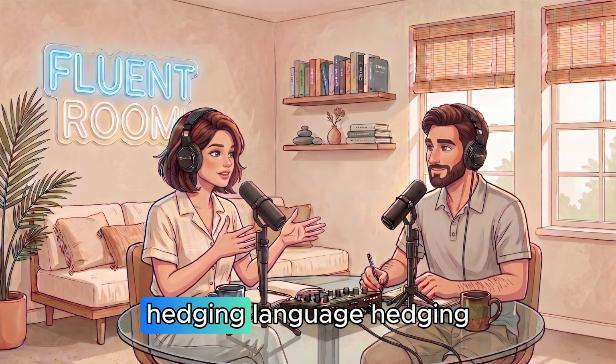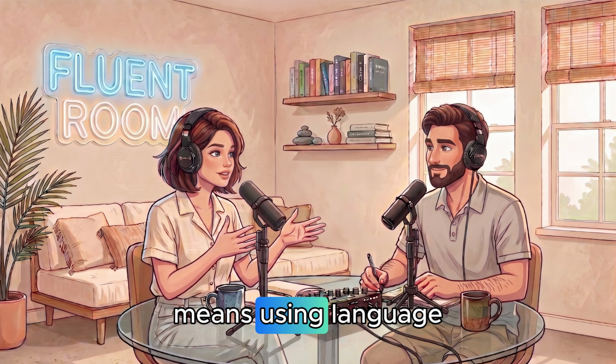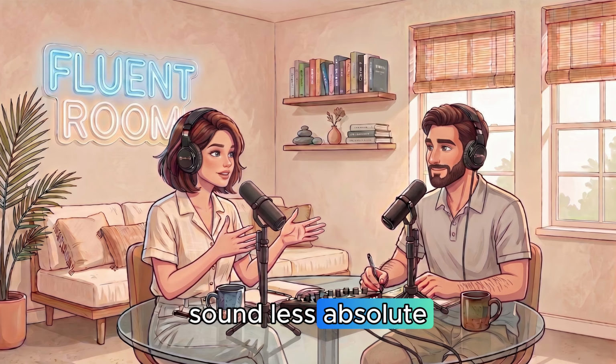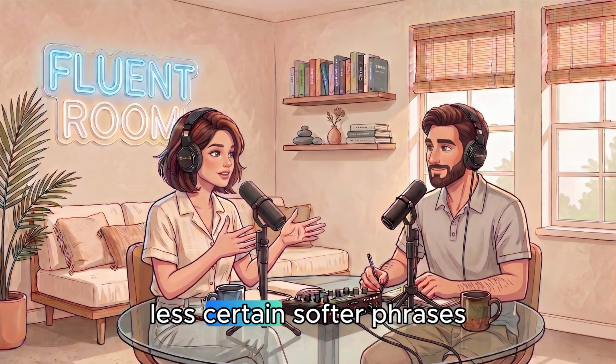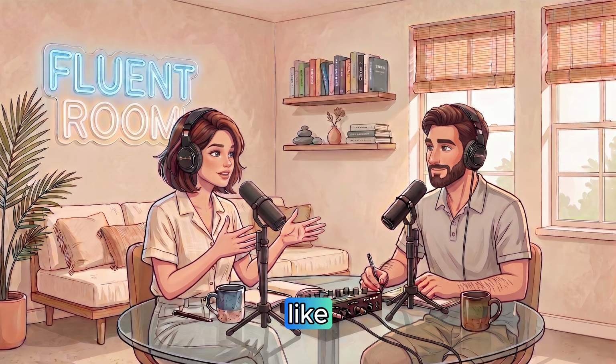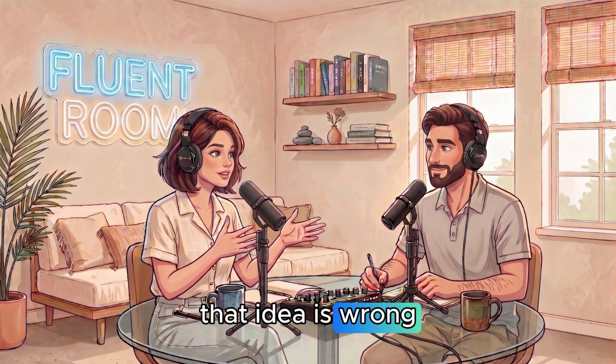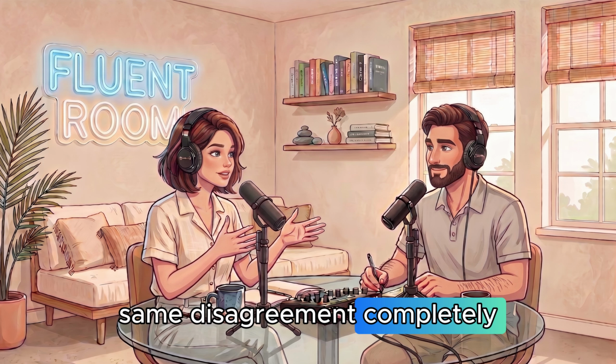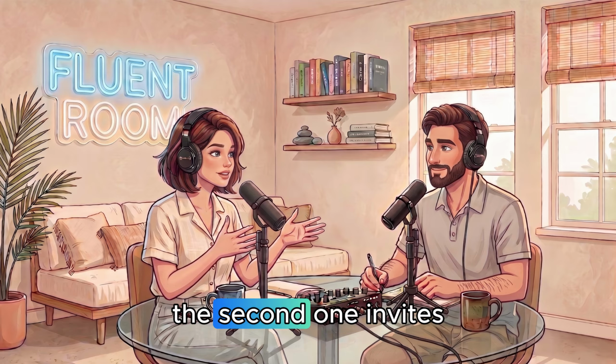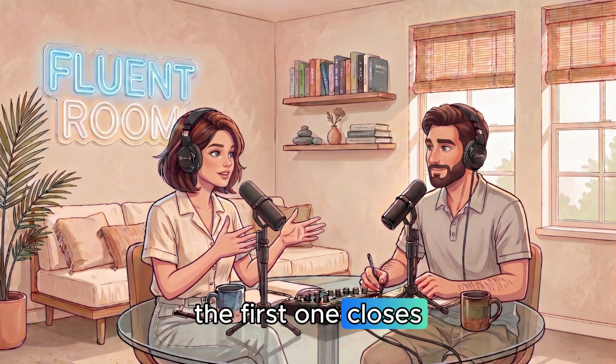Second tool, hedging language. Hedging means using language that makes your statement sound less absolute, less certain, softer. Phrases like, "I'm not sure I agree." "I'm not entirely convinced." "I'd argue that..." "I tend to think..." Compare these two sentences. "That idea is wrong," versus, "I'm not entirely convinced that's the right approach." Same disagreement. Completely different impact. The second one invites a conversation. The first one closes it.